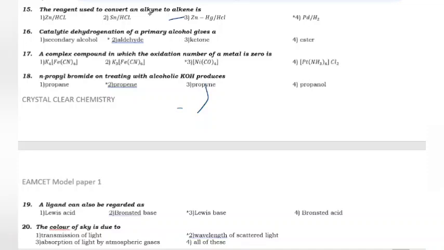Catalytic dehydrogenation, that too of a primary alcohol. For example, if we consider CH3CH2OH, it's a primary alcohol. This hydrogen and this hydrogen will be eliminated. That is what dehydrogenation is.